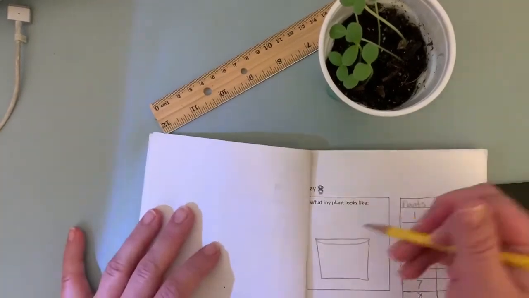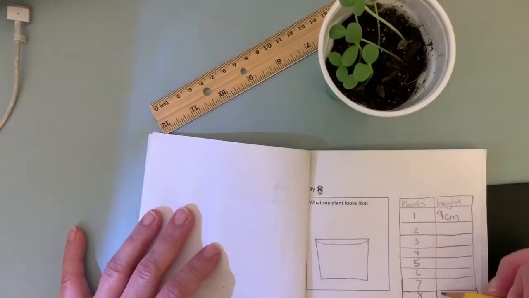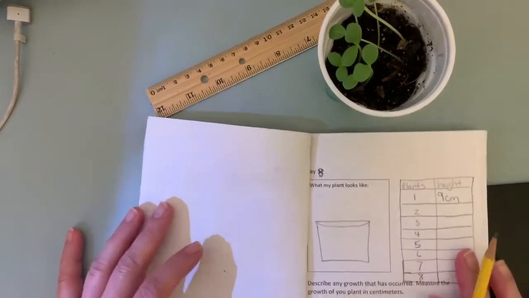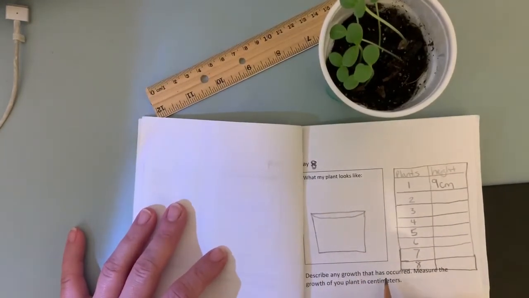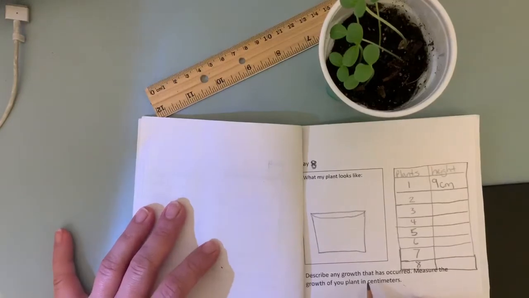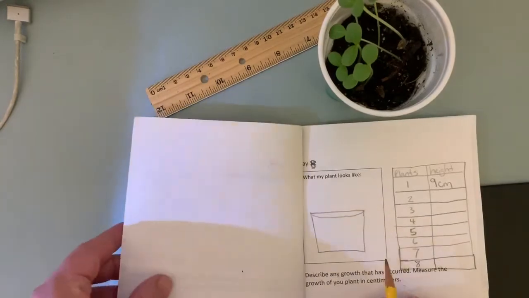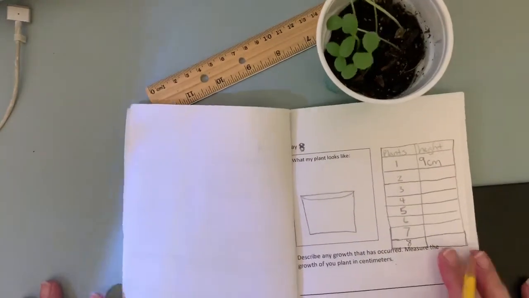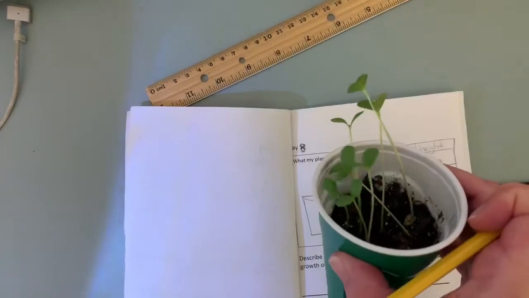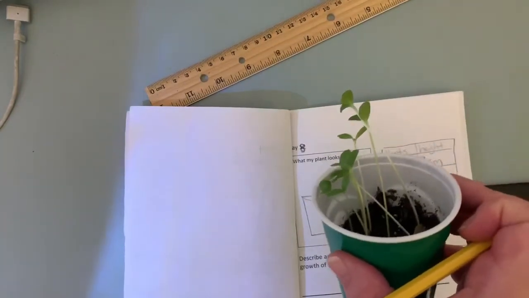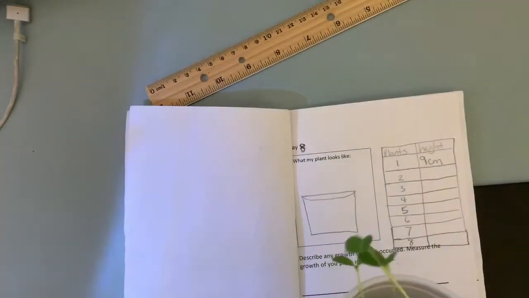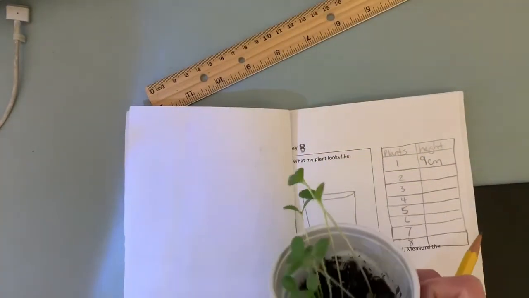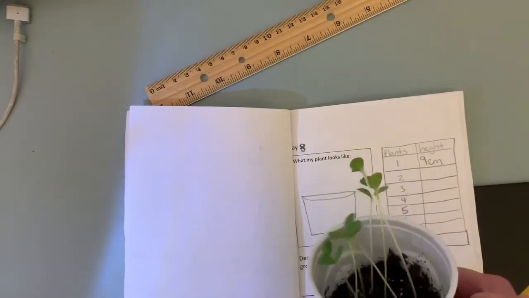So what you're going to do, finish your drawing, finish recording for all of your seedlings. Then you're going to describe any growth that has occurred. Measure the growth of your plant in centimeters. So you're going to write all of your changes, just like we did last week. You may want to write, for instance, I would say I had 4 more seeds germinate. I would call it a great amount of growth. I consider this quite a bit of growth for 4 days.